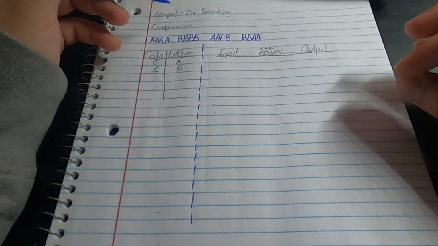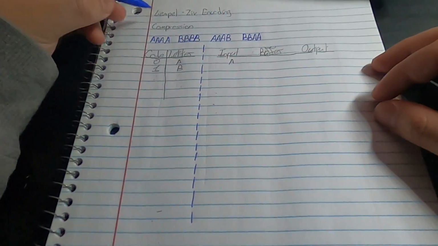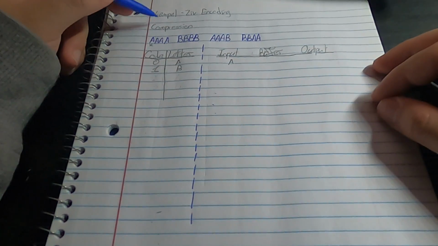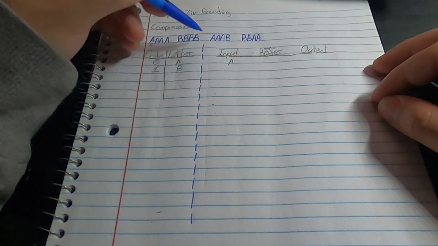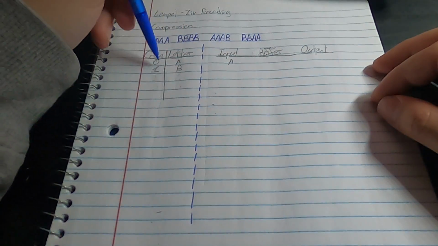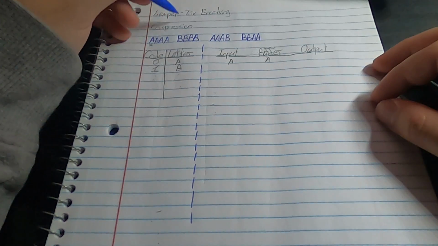So first let's input the first letter, which would be A, and mark it off. I put an X on it. You can put a check mark or something, but just do that to make sure you can keep track of where you're at. We don't need to output anything because it's the first letter and we already have a code for that. We're just going to add it to the buffer. We're not going to output anything.